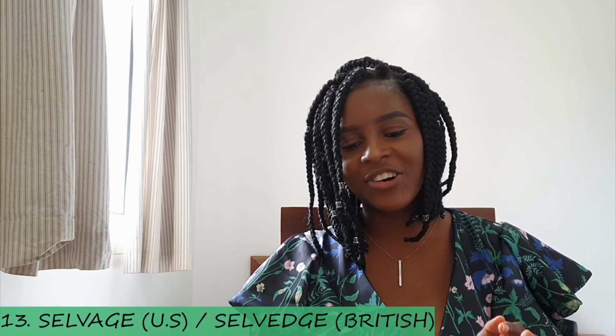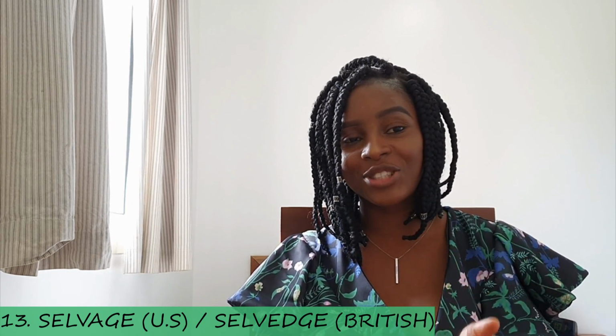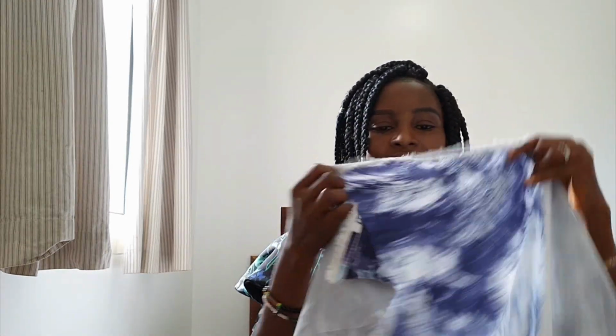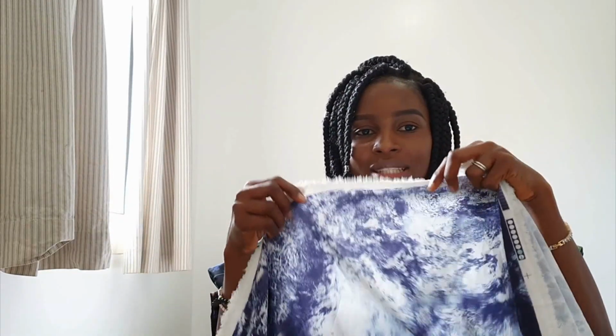Now we're going to talk about selvage. The selvage, or selvedge, there are two different spellings, is the self-finished edge of the fabric, the self-edge. In this fabric here, which we're going to be using as an example, this area up here is the selvage. That's the self-finished edge, while this area here is the raw edge. So this upper bit is the selvage.